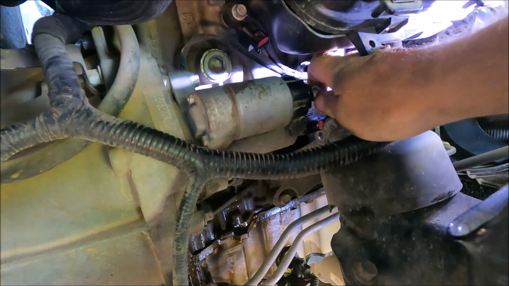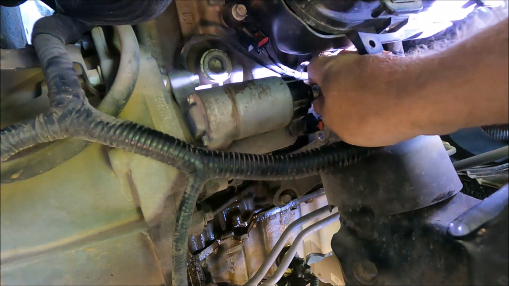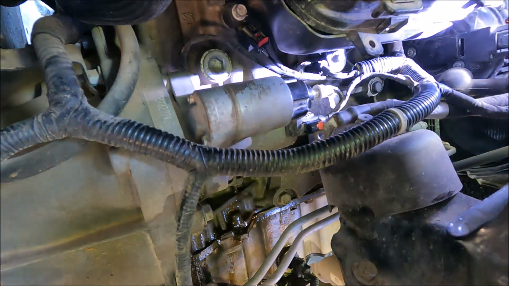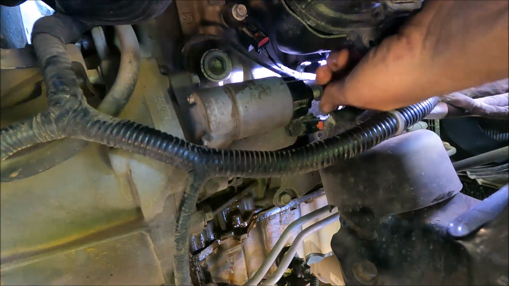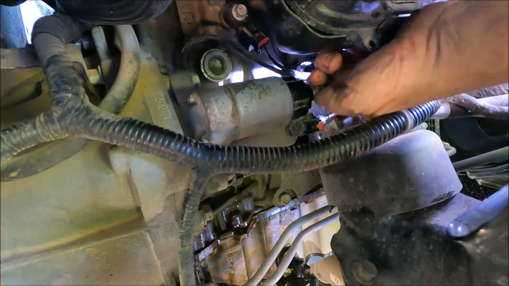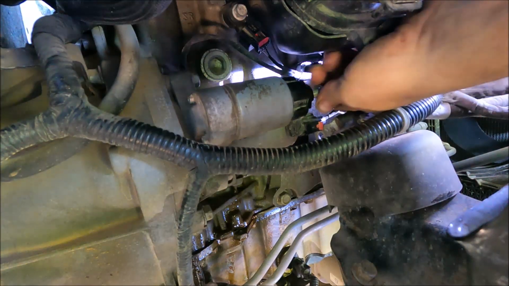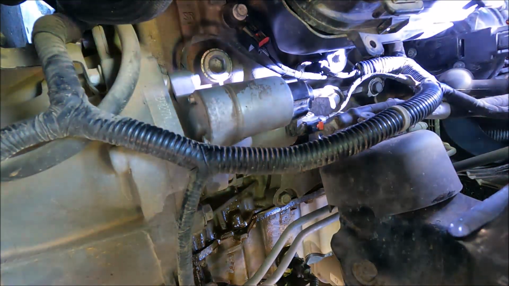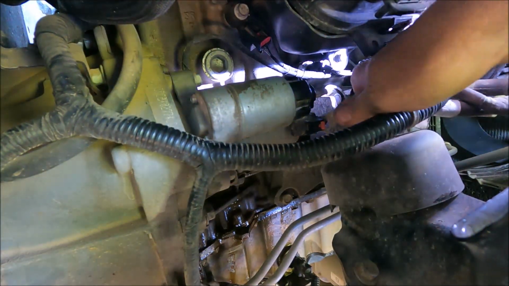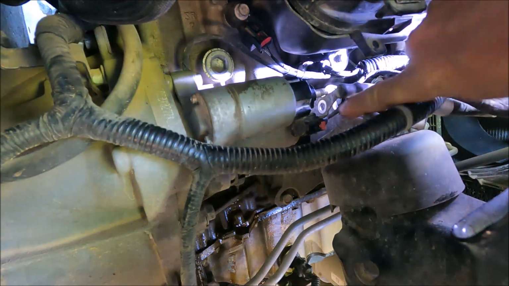Okay, so this is me remembering to put the starter wire back on. Of course, now the camera's back on. My hand's in the way of everything. There we go. Let's see if we can find the starter wire. There it is.